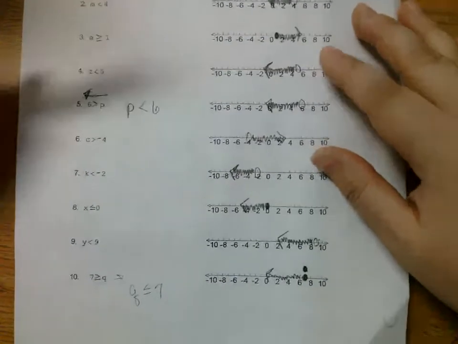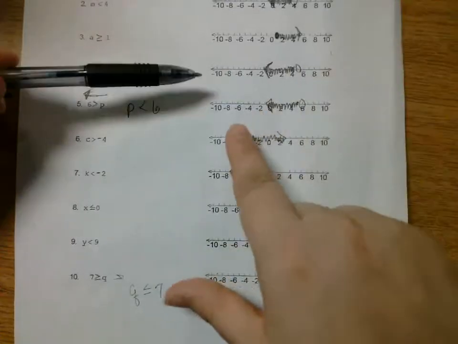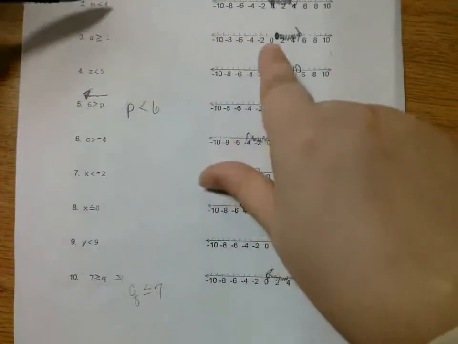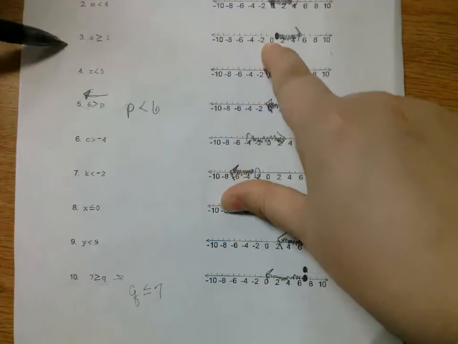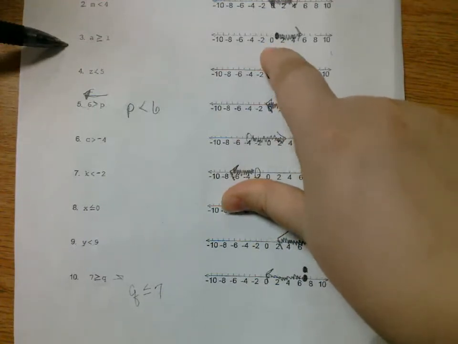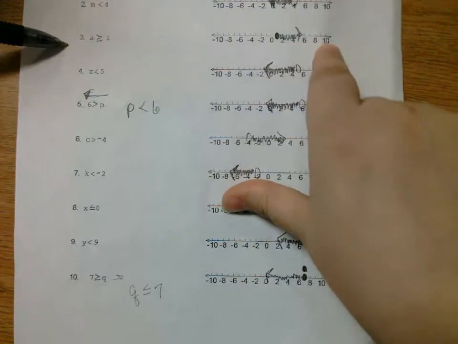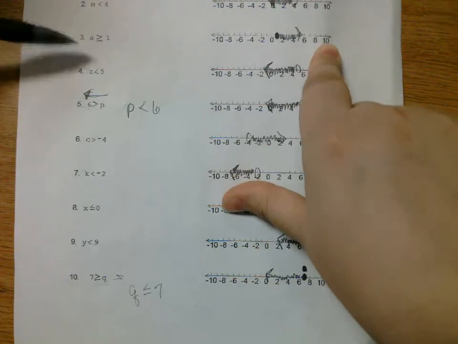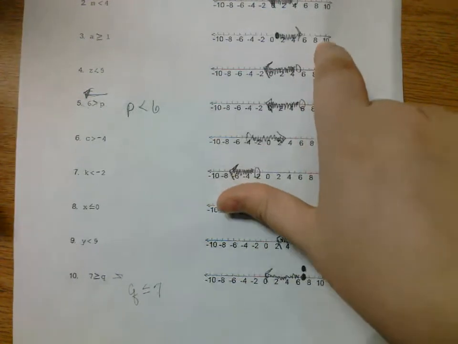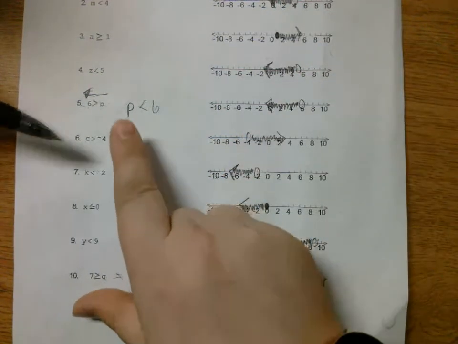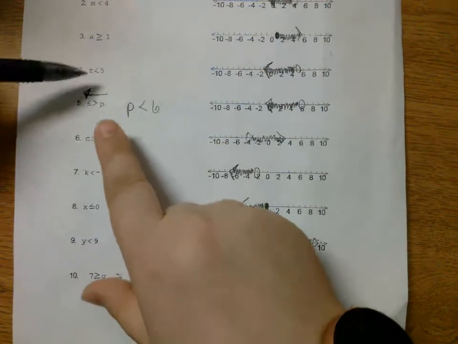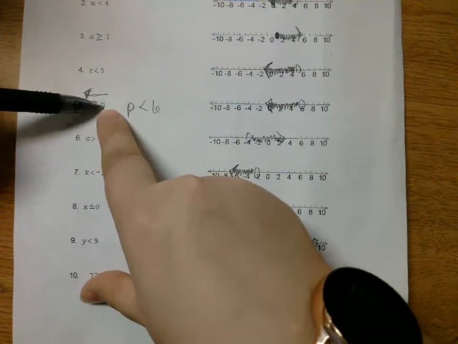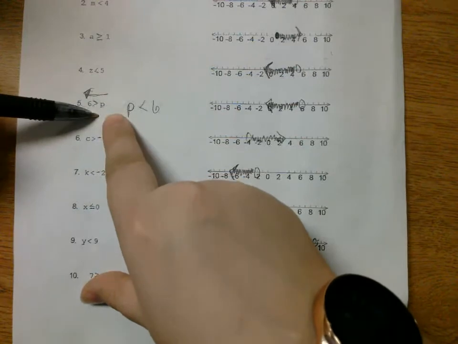All right, if you're looking at all of these, you should have had a closed circle for 3, moving to the right because all numbers are greater than or equal to 1. Number 5 was a little tricky. So let me talk about number 5 really quick. This says 6 is greater than P, or 6 is greater than all numbers.